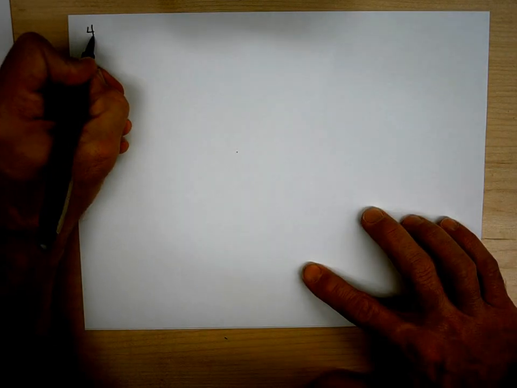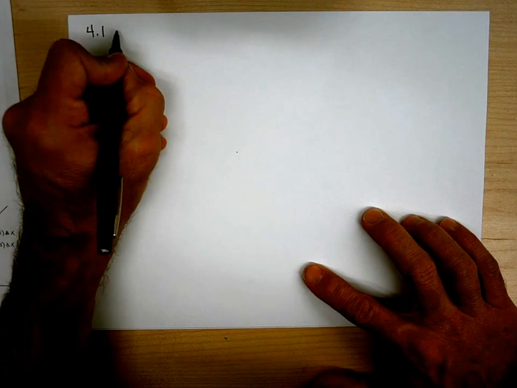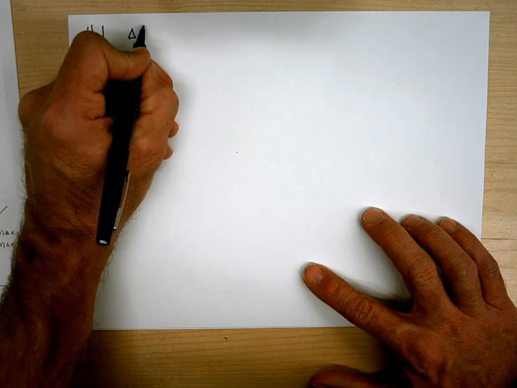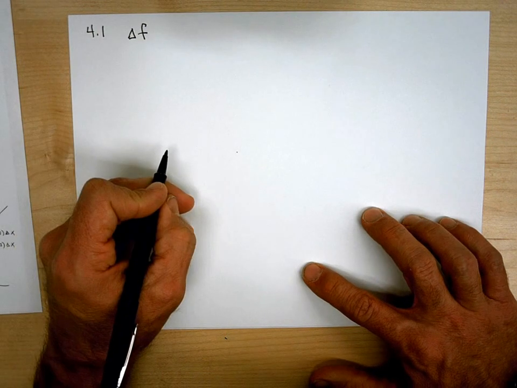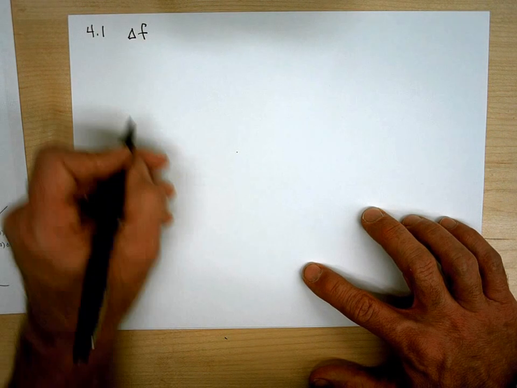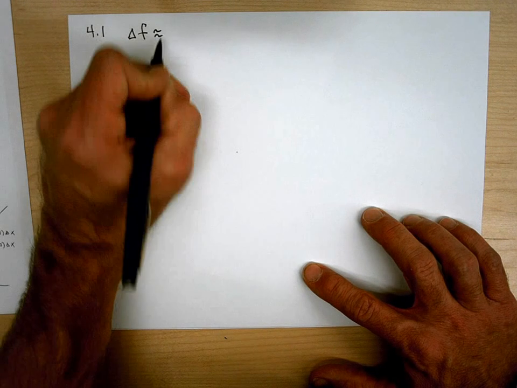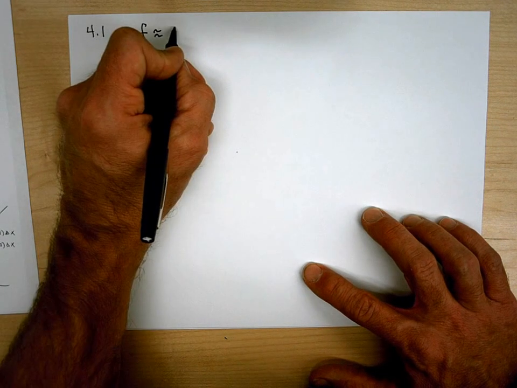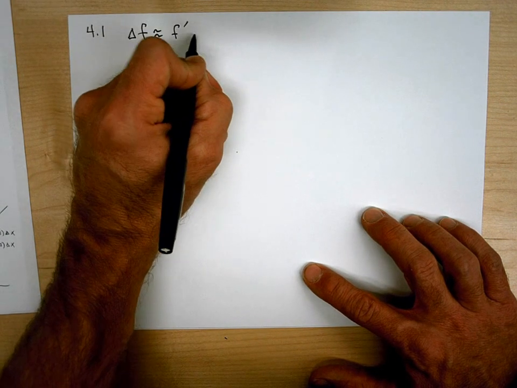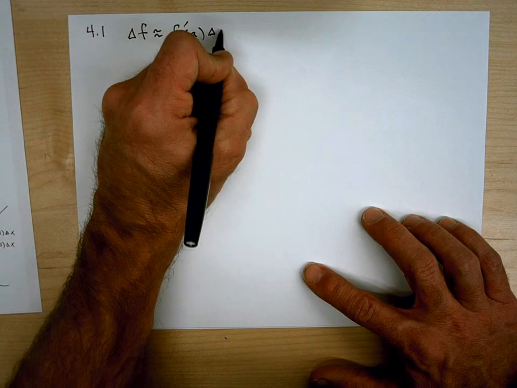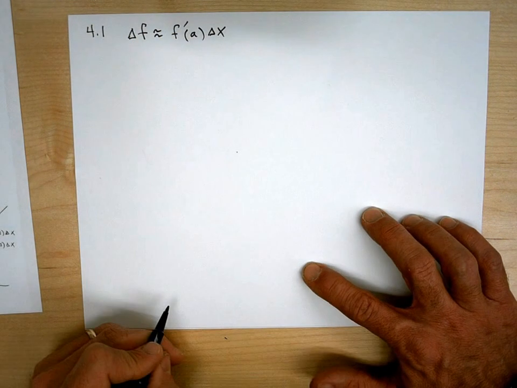All right, in the first lecture on section 4.1, we looked at this idea of the change in f due to a small change in x, which we call delta x. And we said that this change in f could be approximated by taking the derivative at point a and then multiplying by whatever that small change in x is.